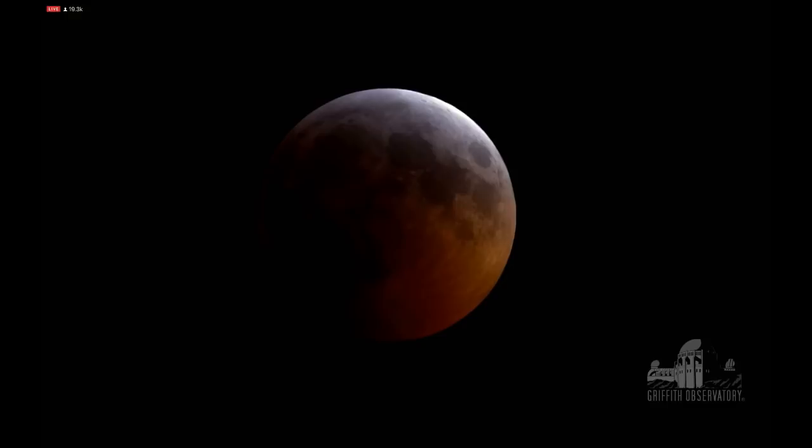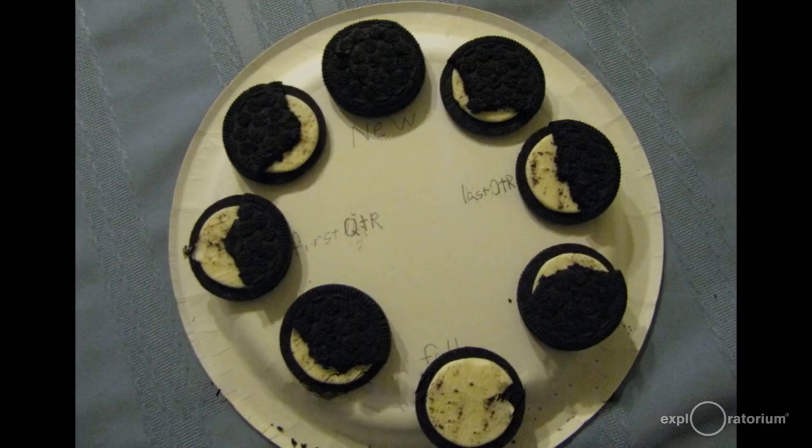That's really going nice. I have a slide here of a student project that did phases of the moon, but they did it with Oreos. I always just love that slide. But no red Oreos. This wasn't an eclipse. The full Oreo there is not in eclipse.